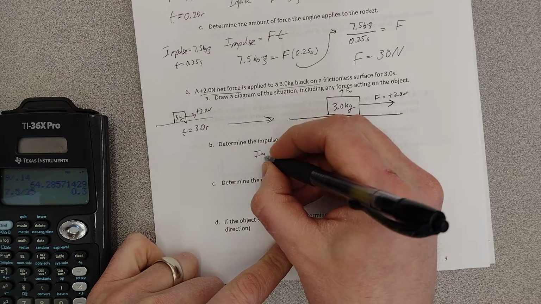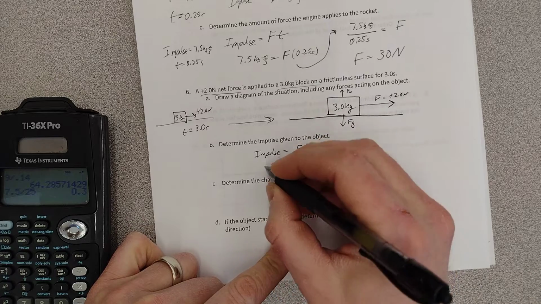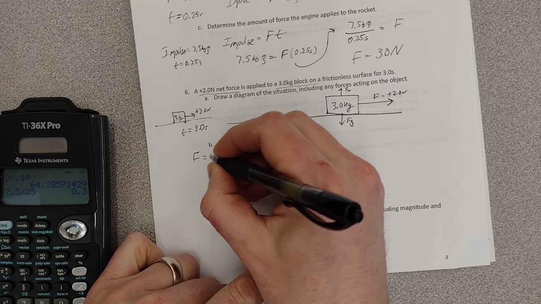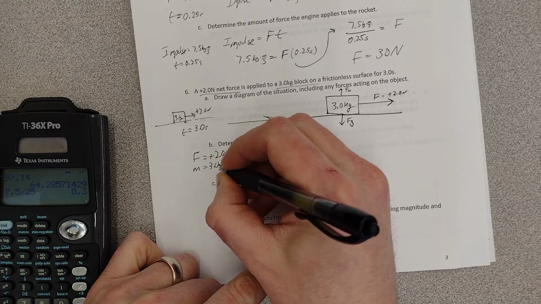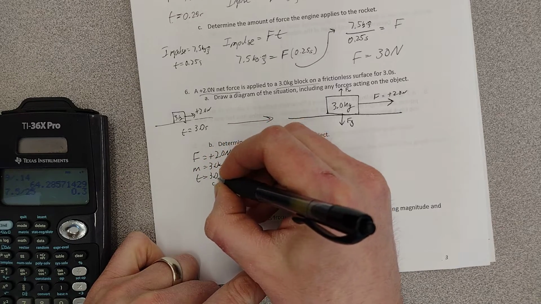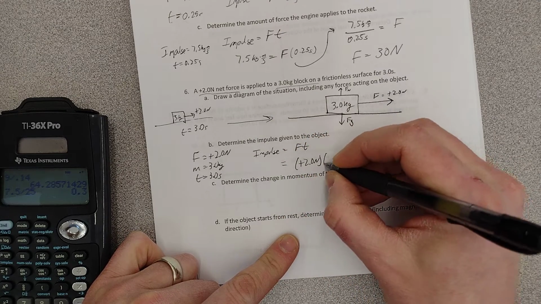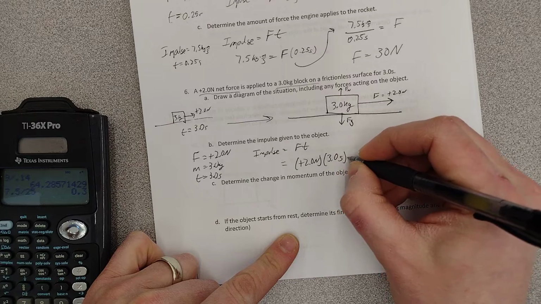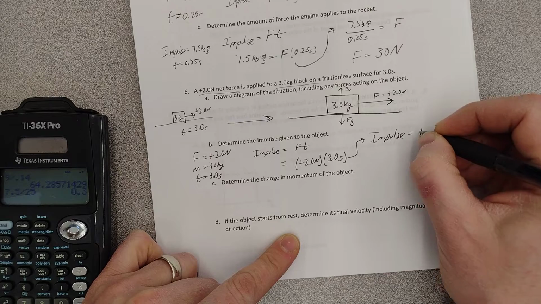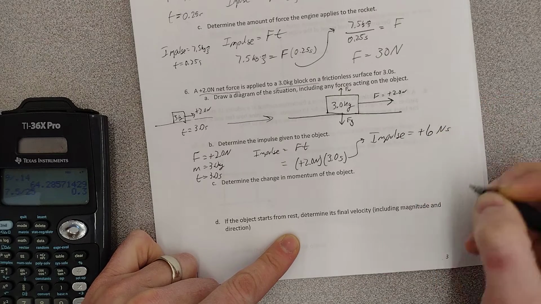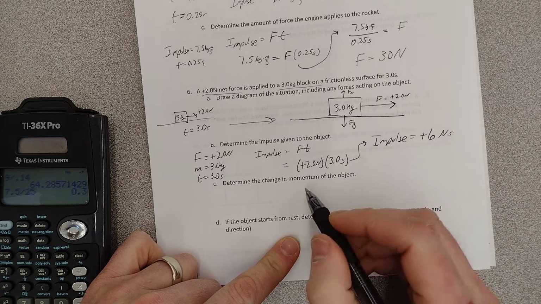Impulse. All right, impulse equals force times time. So the force is positive 2.0 newtons. The mass is 3.0 kilograms. The time is 3.0 seconds. So pretty straightforward, plus 2.0 newtons of force for a time of 3.0 seconds. That means the impulse given to the object is positive 6 Newton seconds.